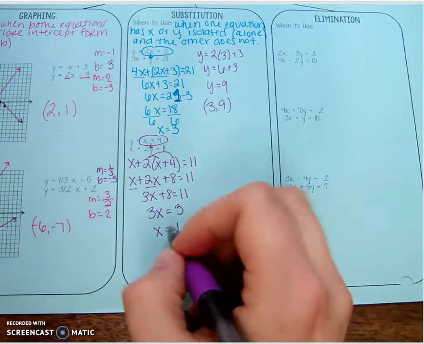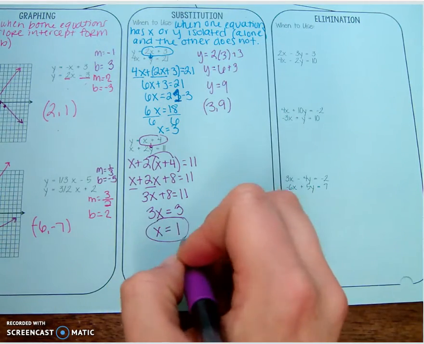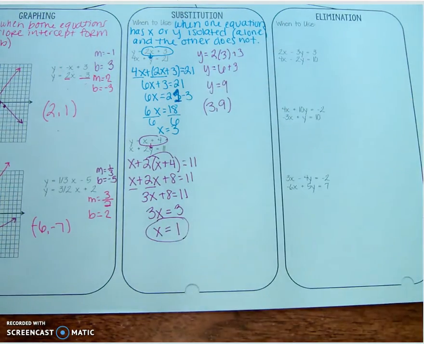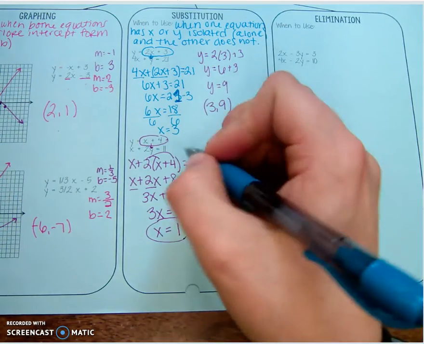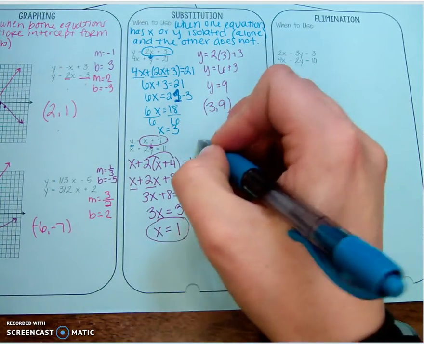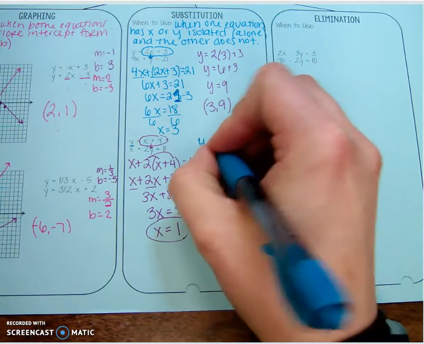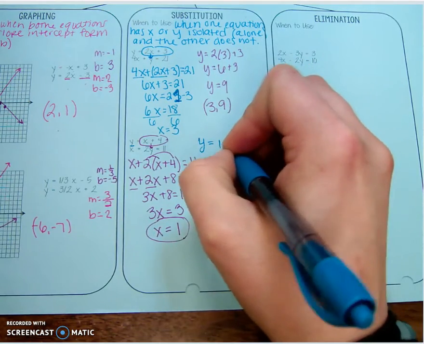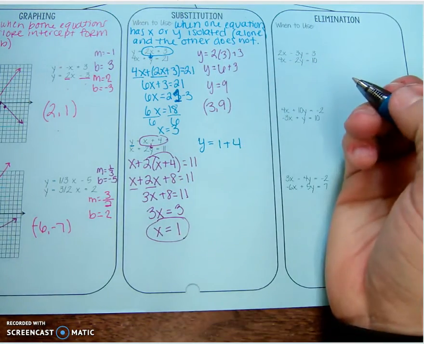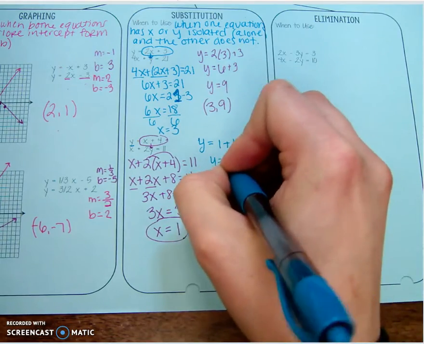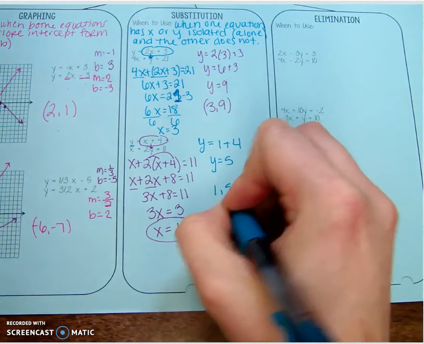x is 1. Now what I have is my x, and I have to substitute back in to find my y. It doesn't matter which equation I'm putting it in, but since y is already isolated there, that's going to be much easier for me. So y equals 1 plus 4, which is easy. y is 5. So my solution is (1, 5).